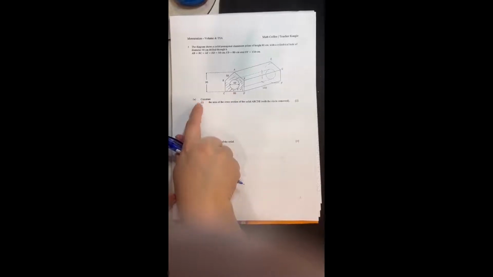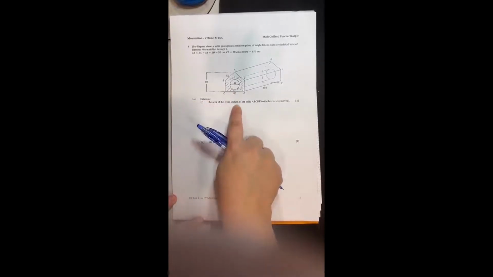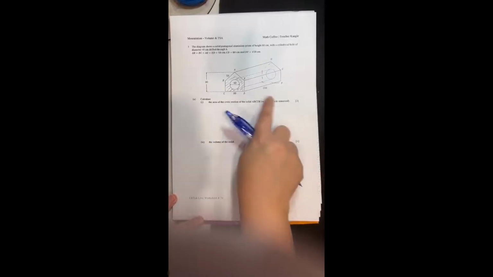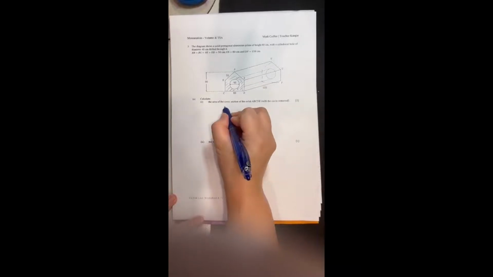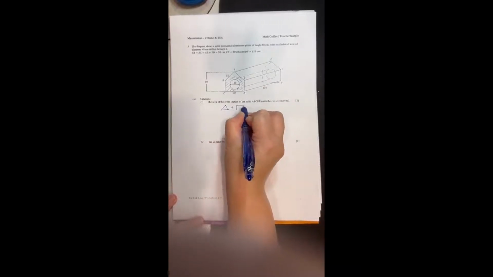So for question A, part 1, they asked to find the area of the cross-section with the circle removed. So in this question, I know that it will be the triangle plus the rectangle minus the circle. Agree? So that will be my cross-sectional area. So let's find out the triangle's base and height, then the rectangle's length and breadth, and after that the circle's radius. So now let's take a look.